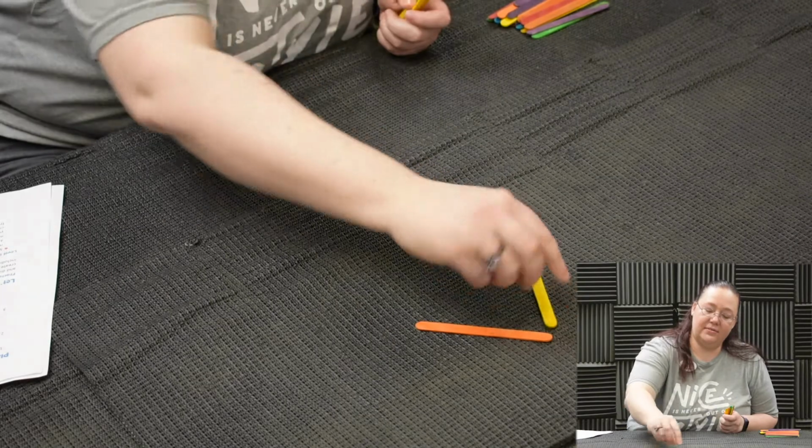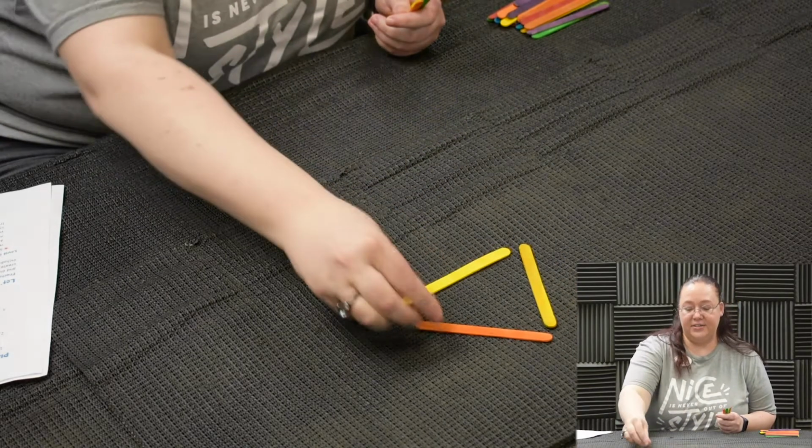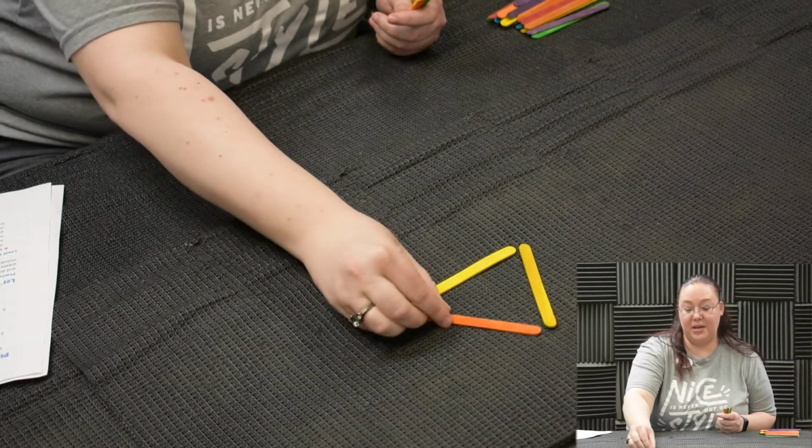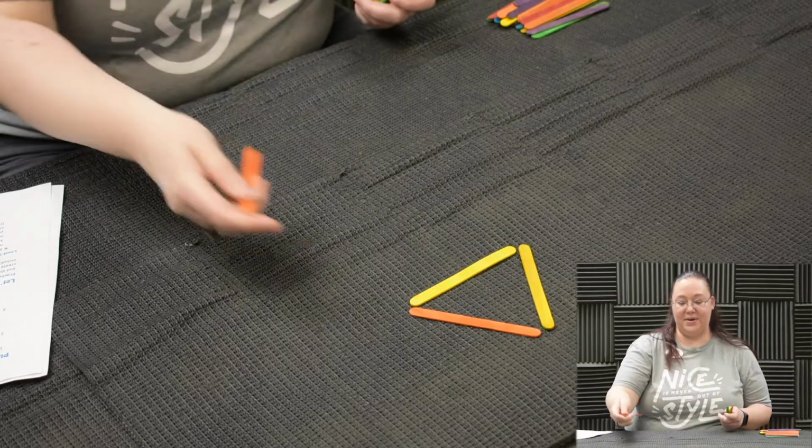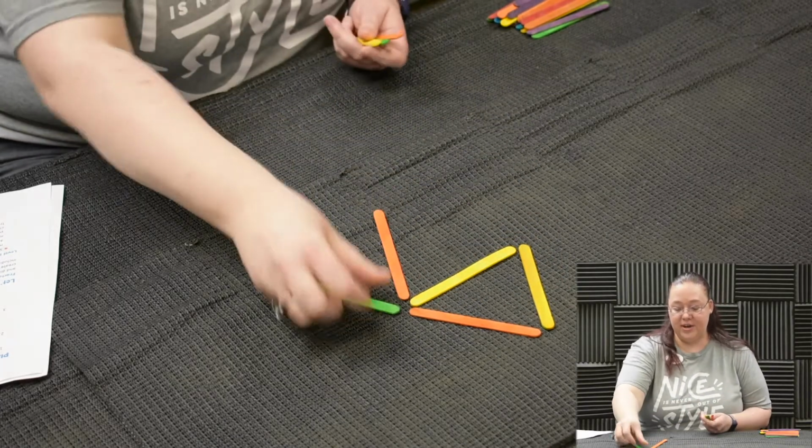So we have 3 sides. There's our first triangle, but it's not a pattern yet, it's just one, right? So we're going to make another triangle.